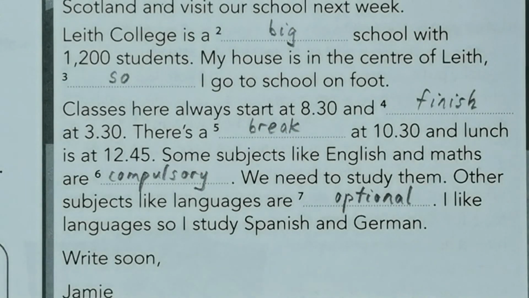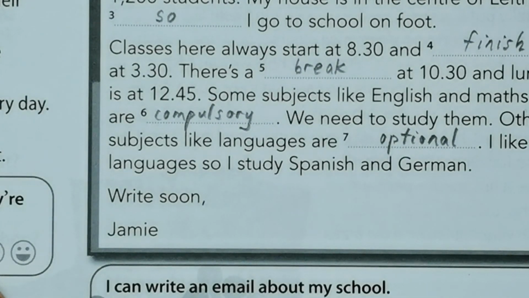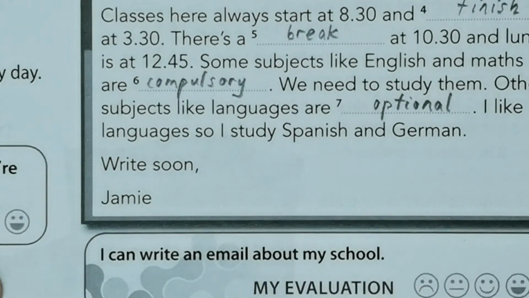I like languages, so I study Spanish and German. So write soon, Jamie. So that's it for today.